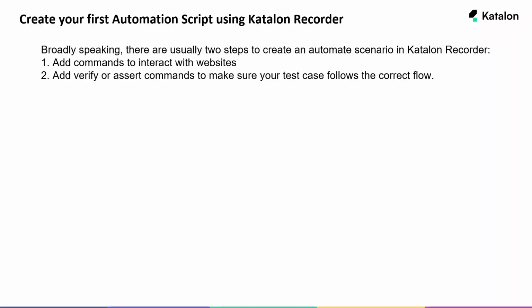There are usually two steps to create an automated scenario in Katalon Recorder. The first step is we need to add commands to interact with websites, and then you need to add verify or assert commands to make sure your test case follows the correct flow.